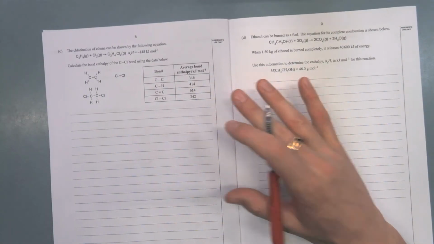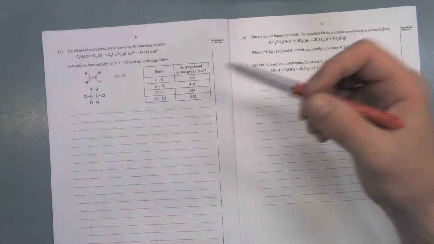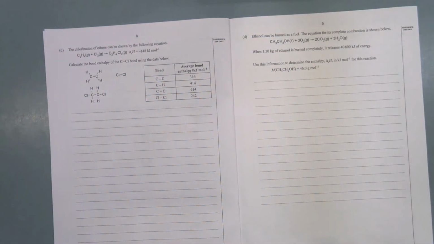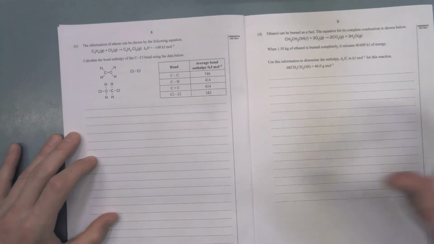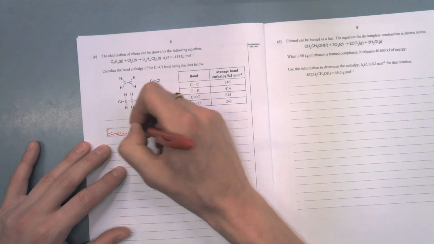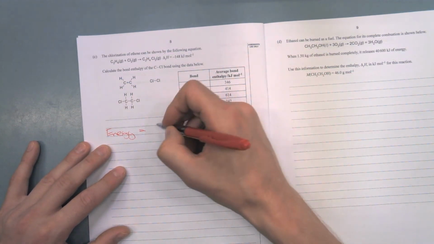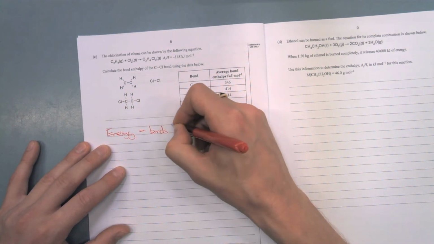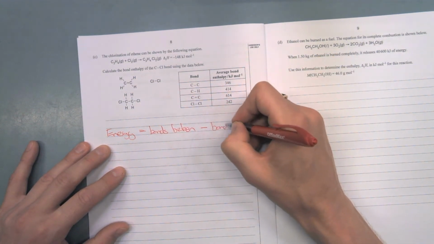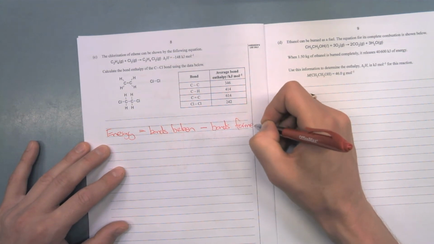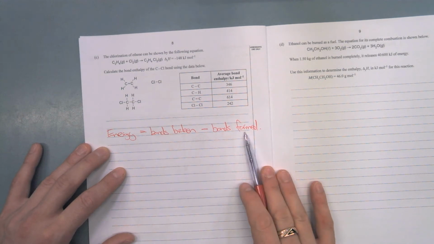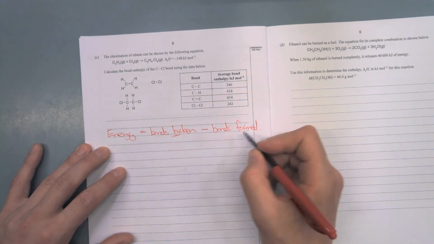Right, on the home stretch now. This question here is a bond enthalpies question. Okay, so we need to start remembering our formula. What we need to know is that the energy equals bonds broken minus bonds formed. That's an equation that you need to remember, guys. Bonds broken minus bonds formed or made. Just remember that the B is alphabetically before the F.